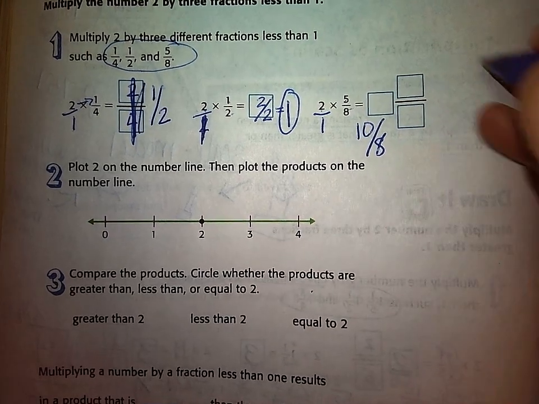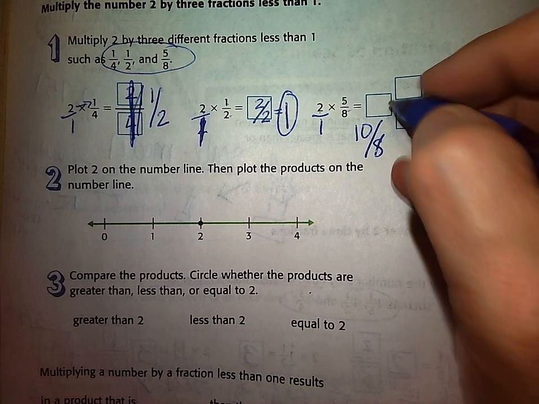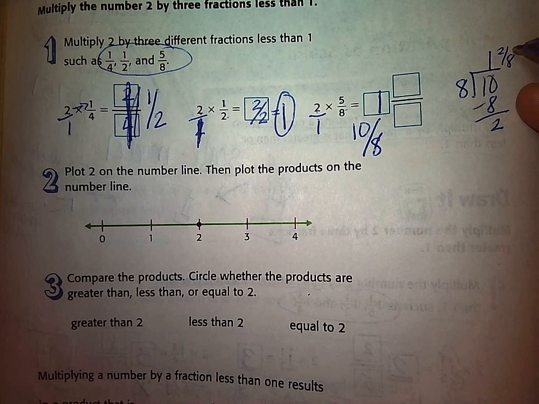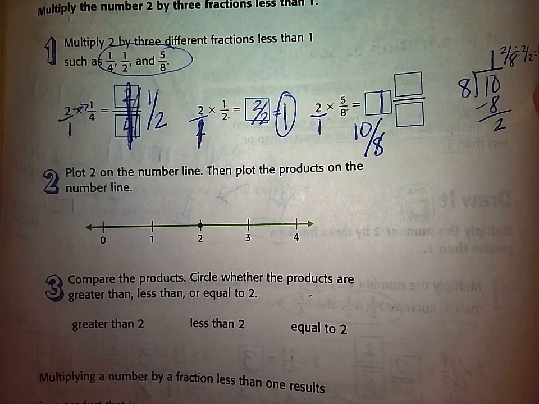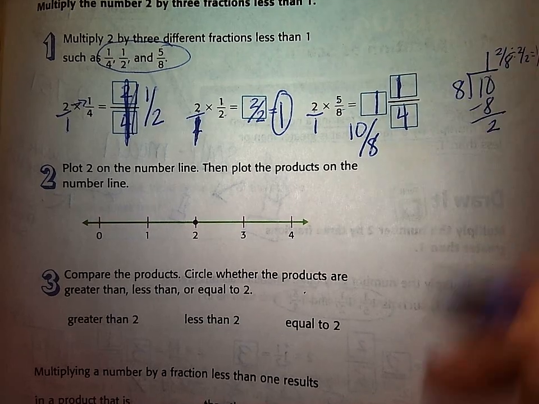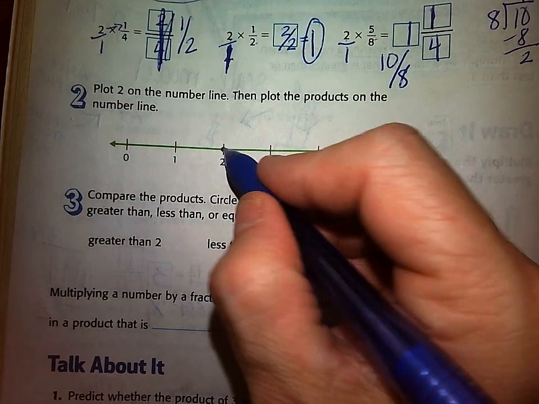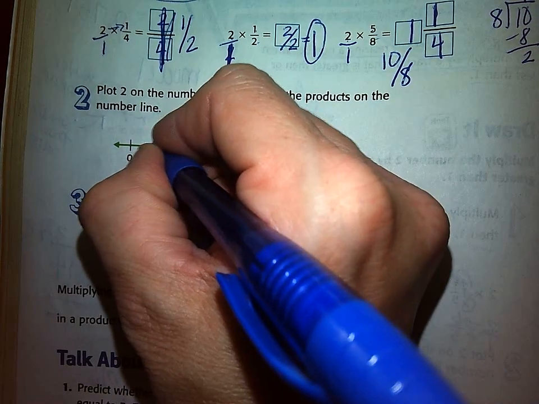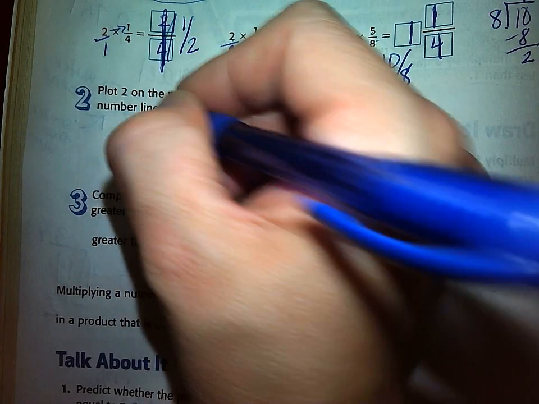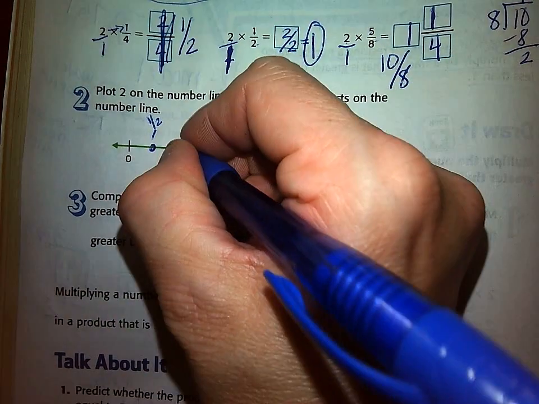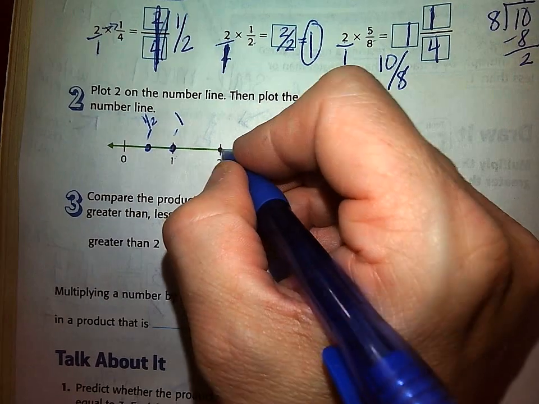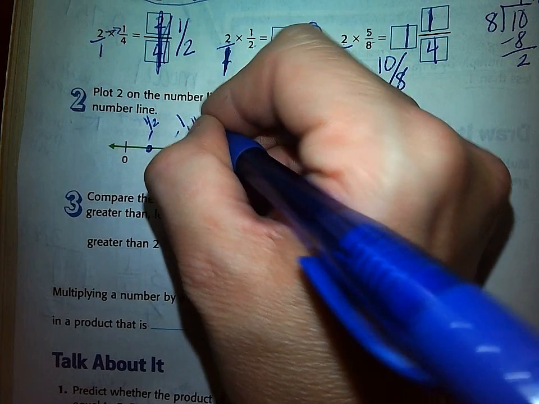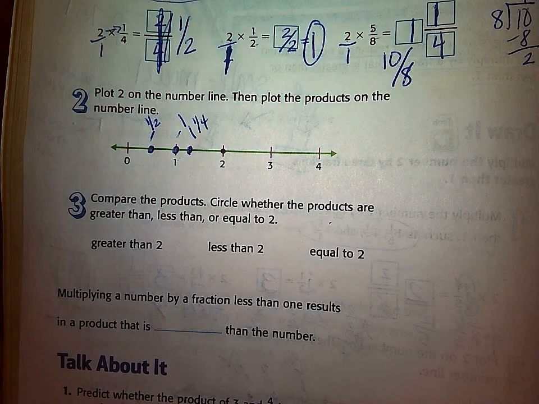Now I can divide this out. 1 whole and 2/8, or divide out by 2, equals 1/4. 1 and 1/4. Now let's plot these numbers. So we started at 2 and we've got 1/2. Okay, that's exactly between 0 and 1. So there's 1/2. And then I've got 1. And then I've got 1 and 1/4, which would be between 1 and 2 right there. 1 and 1/4. Now compare our products.